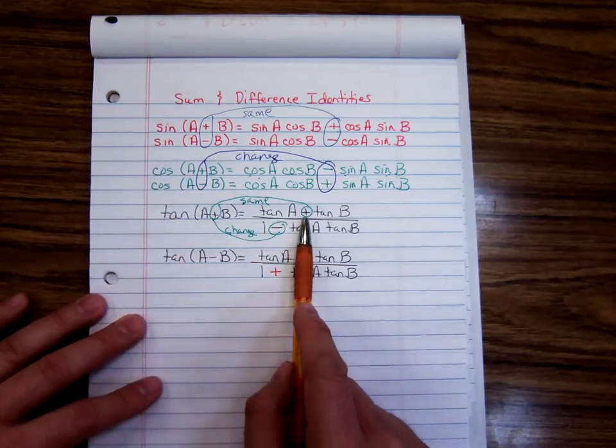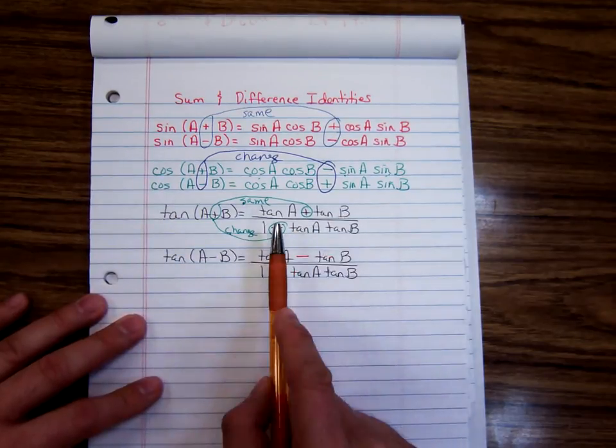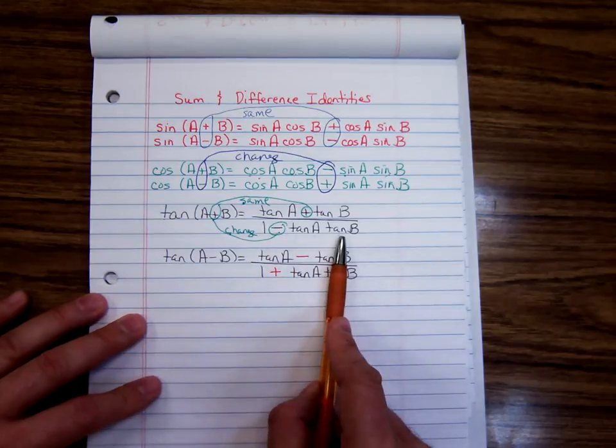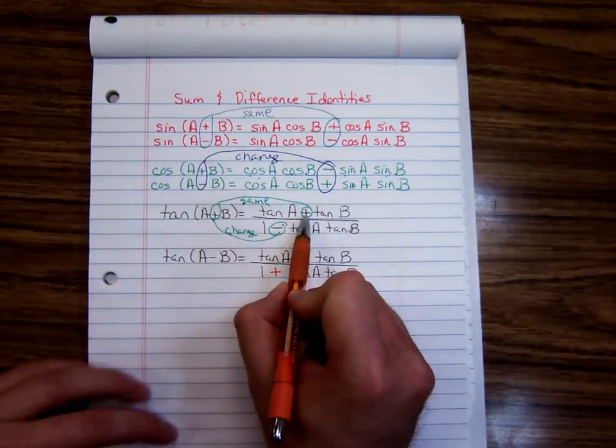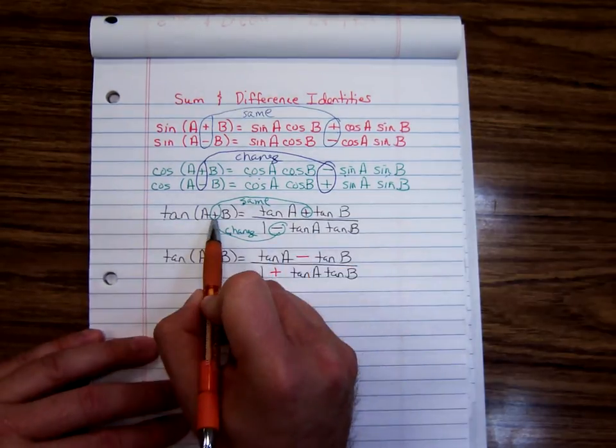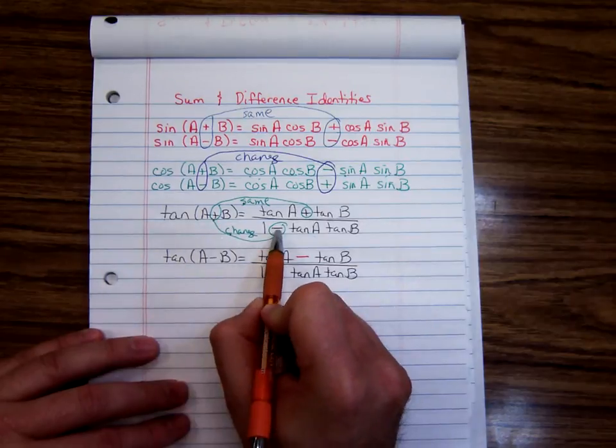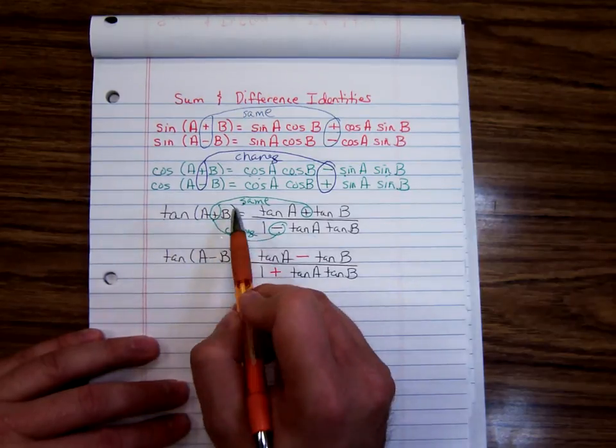Tangent A plus tangent B over 1 minus tangent A times tangent B is the identity for tangent A plus B. So same symbol on top, that's in the parentheses, and then change the symbol. Tangent is sine over cosine.